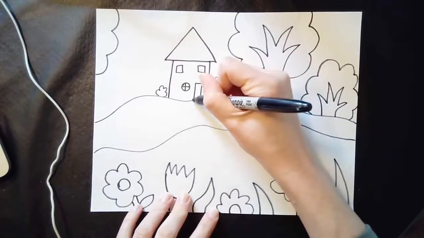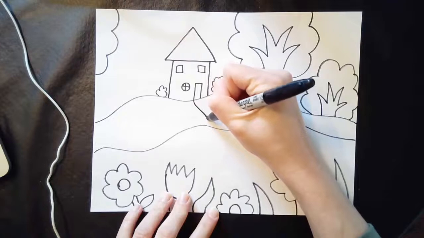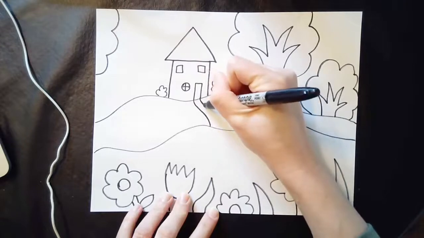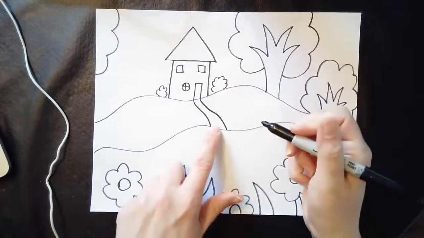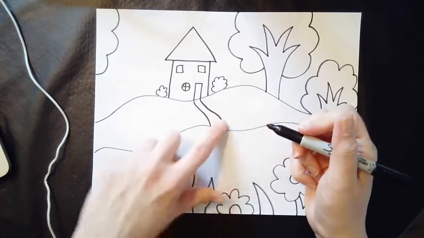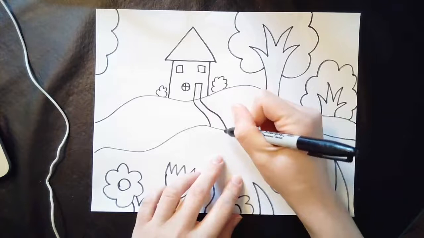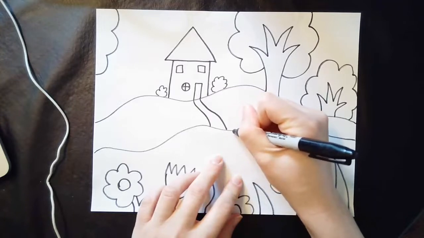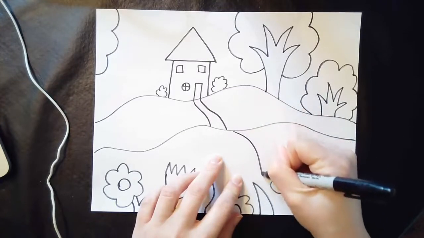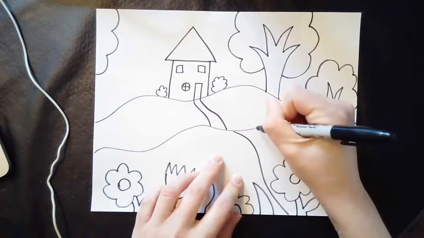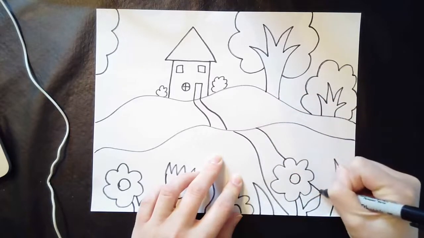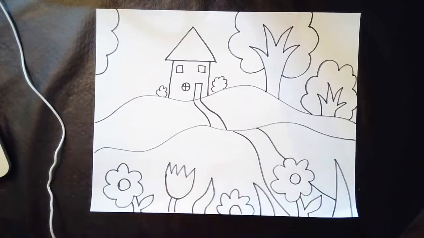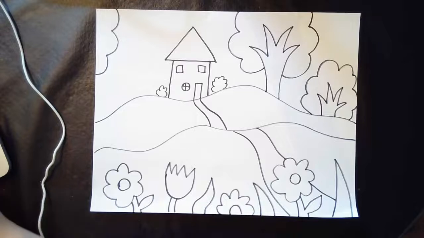So my path is going to start out small. It's going to get a little wider right there. Now we don't see it dip down because this is a hill, so we don't see that part kind of dipping down. And then it's going to come back up and around, and actually my path is going to go right into these flowers. Look at that. Wow. A nice little pathway to our beautiful house in our landscape.